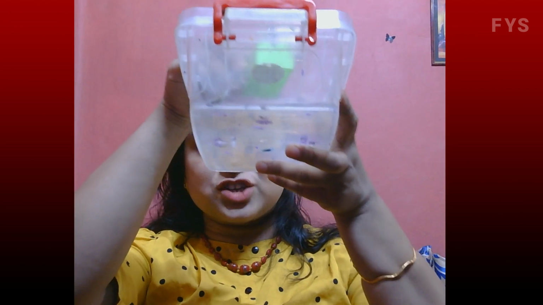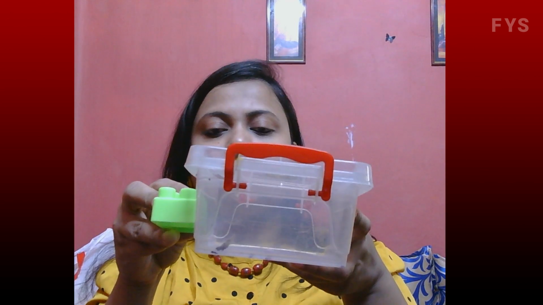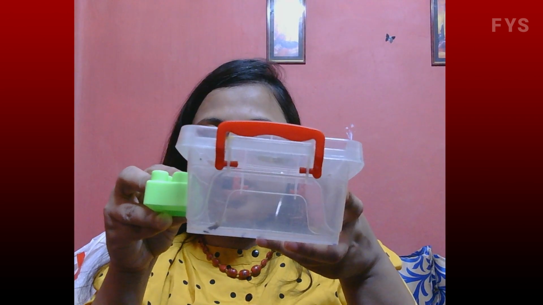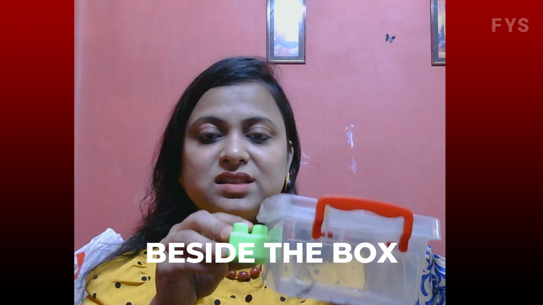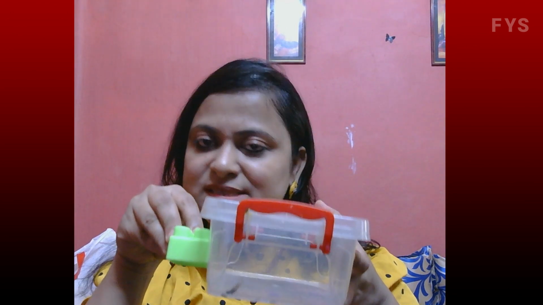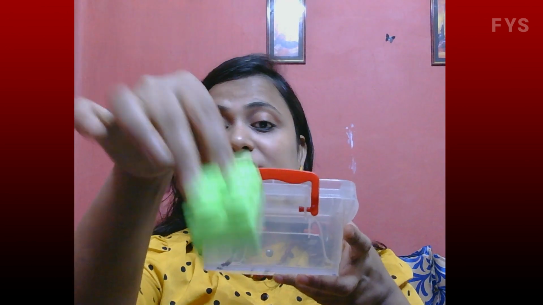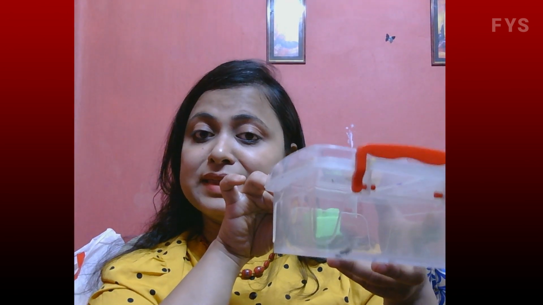Now if I again change the position of this block and I keep it here, next to the box. Here is the box, here is the block. What can we say now? Where is the block? The block is, very good, beside the box. So three position words we learned at this present moment: in front of, behind and beside. The block is in front of the box, the block is behind the box and the block is beside the box.